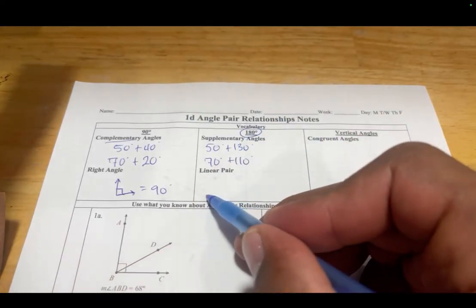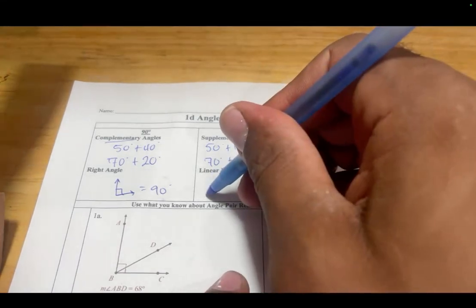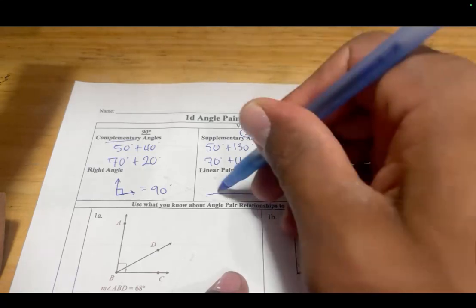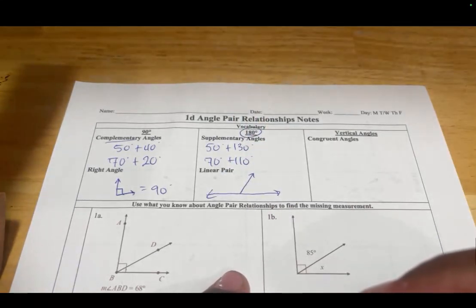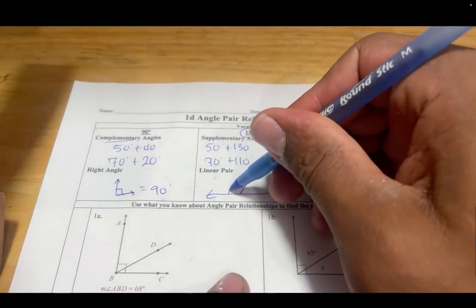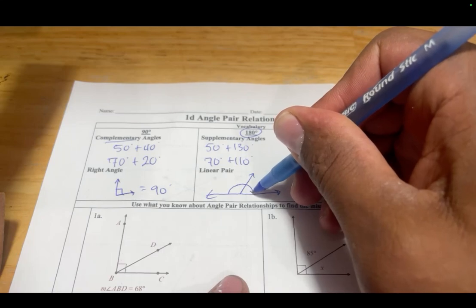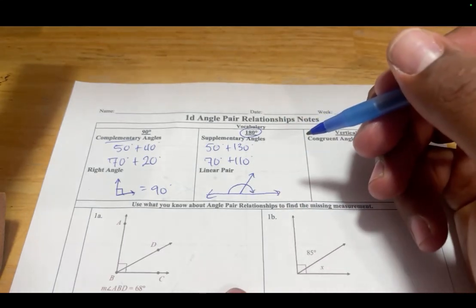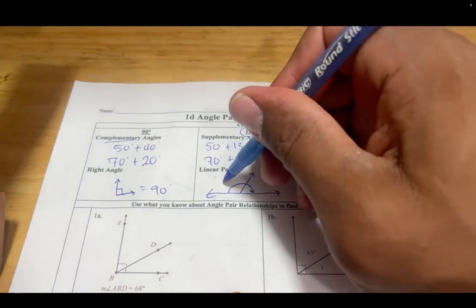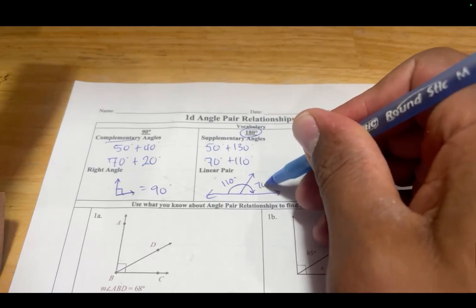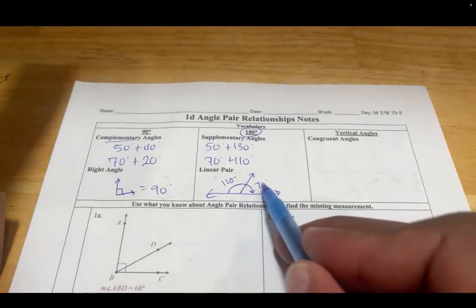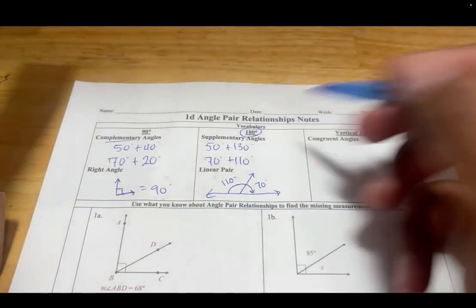A linear pair will look like this. You'll have a line of some sort, and you'll have another line coming out of that line. From one side of this flat line to the other, that's 180 degrees total. So let's just say that this is 110 degrees here. That means on the other side, this has to be 70 to make these two add again to 180.